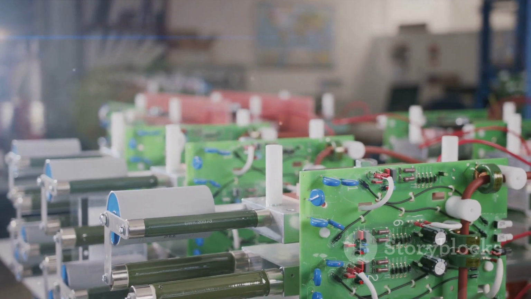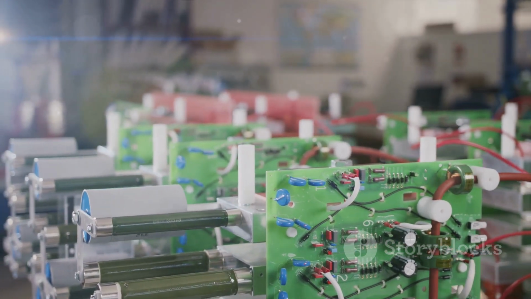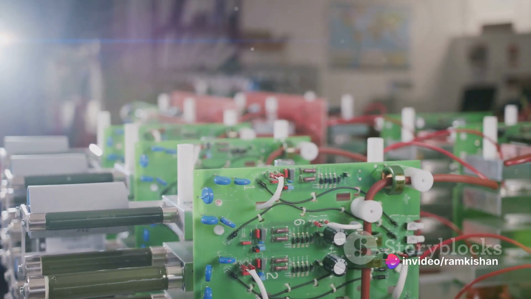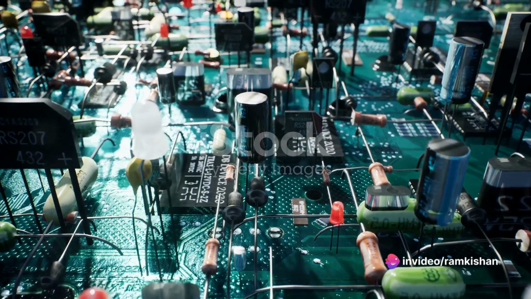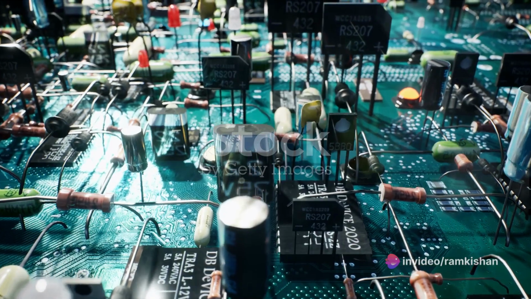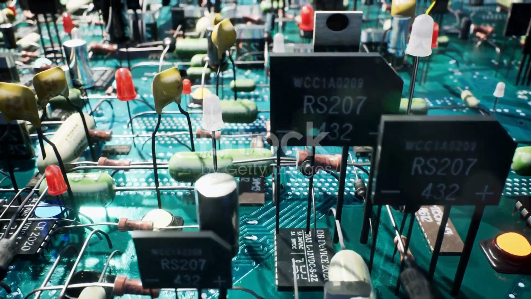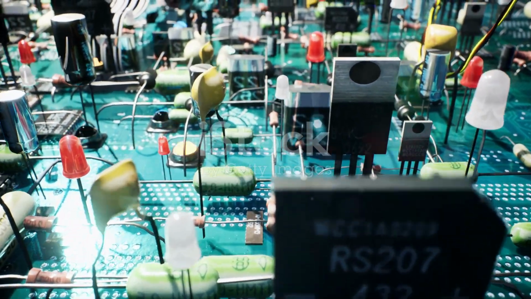Third, capacitance is a measure of a capacitor's ability to store electrical energy. The larger the capacitance, the more energy a capacitor can store. And finally, understanding capacitors and capacitance isn't just about electronics. It's about understanding the fundamental principles that power our world.